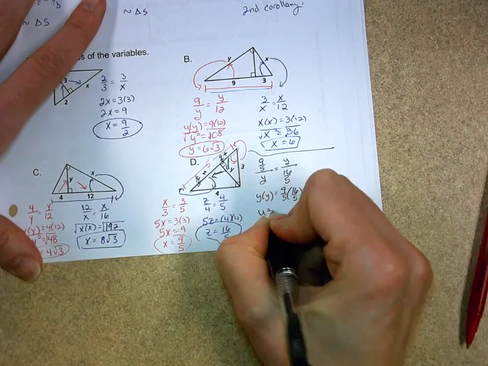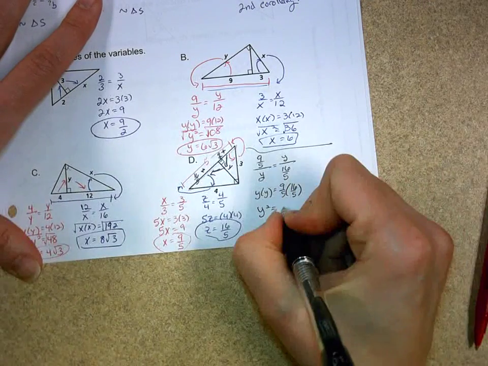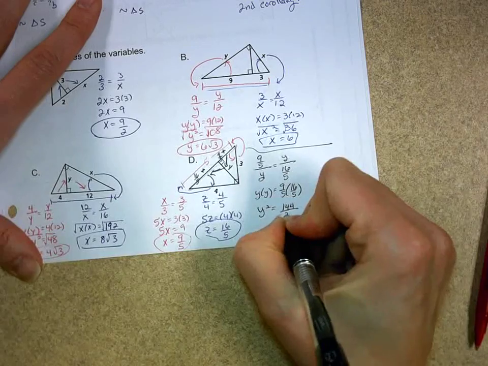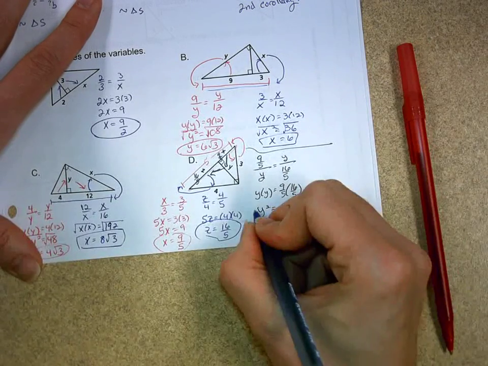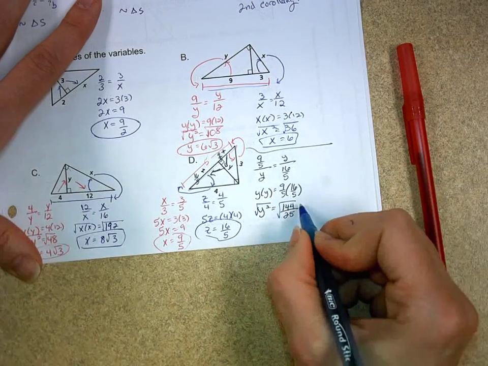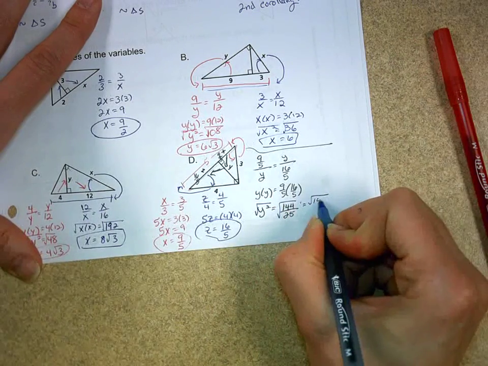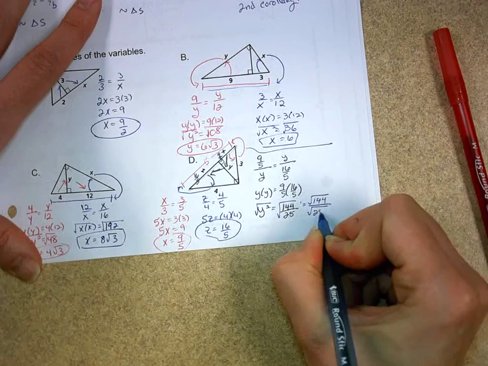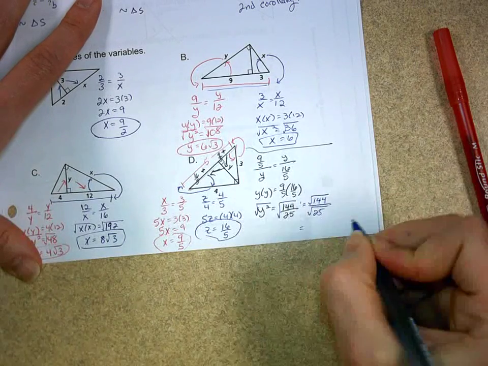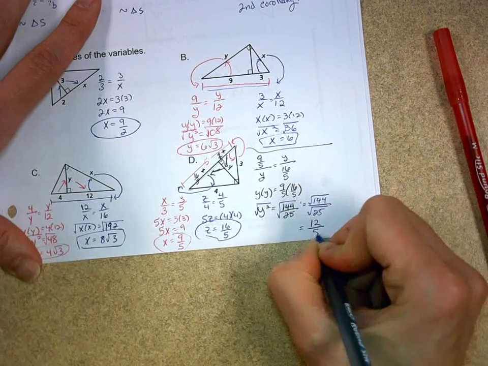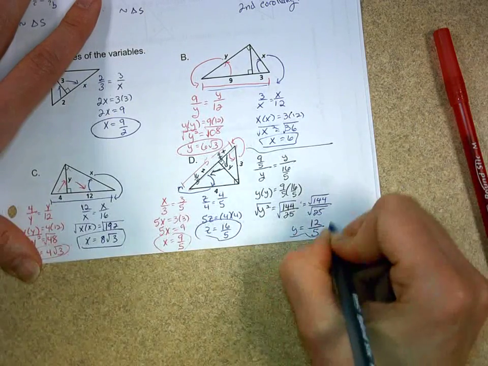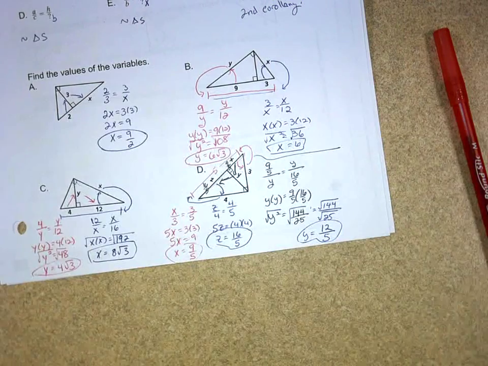So y squared equals 144 over 25. So now we're going to take the square root of that. Remember, you can take the square root of each one individually when you do that process. And what do we get? Square root of 144 is 12. The square root of 25 is 5. So make sure you have every one of those.